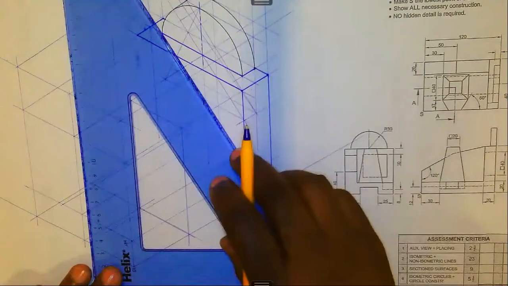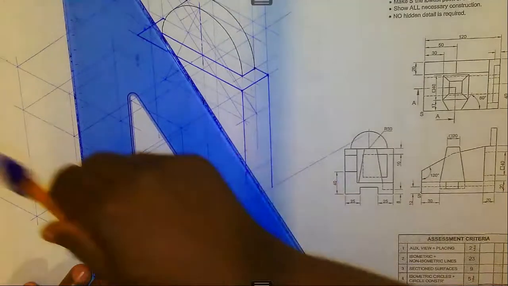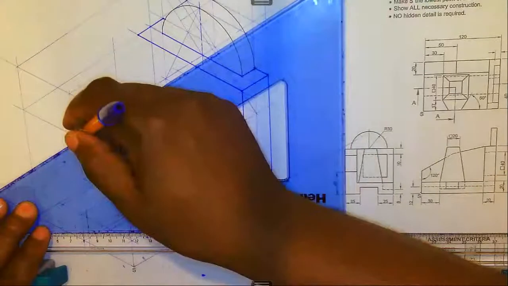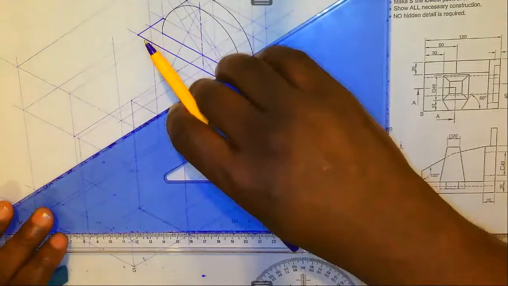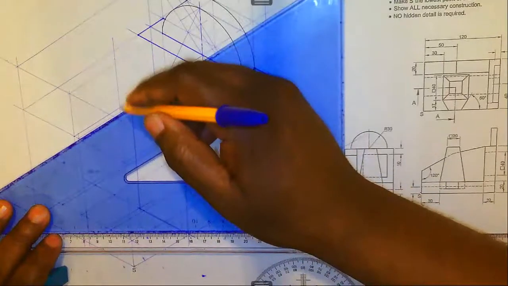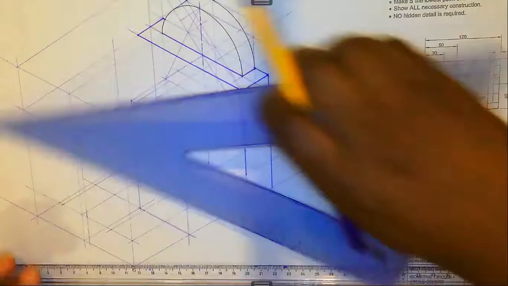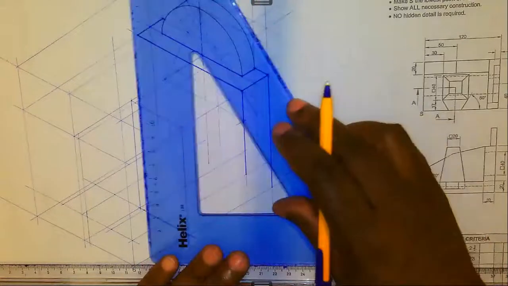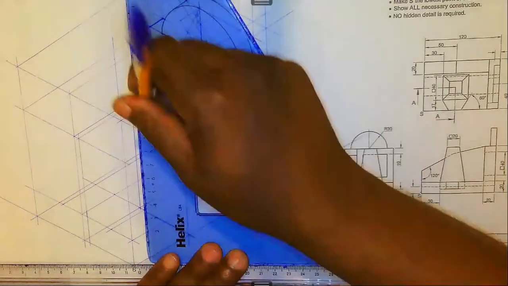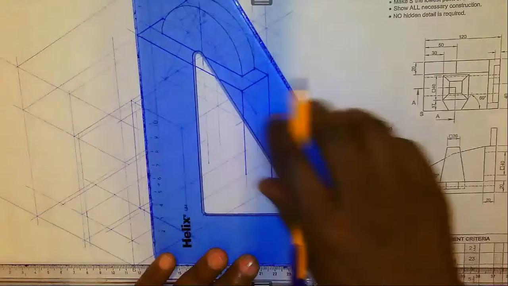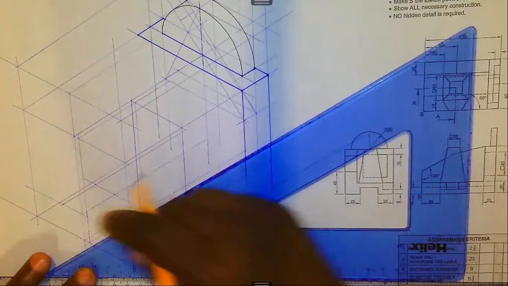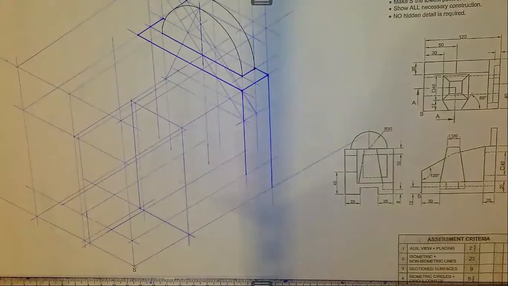Take this one down. Should come down. And take it back. So that is our new position of our cutting plane.